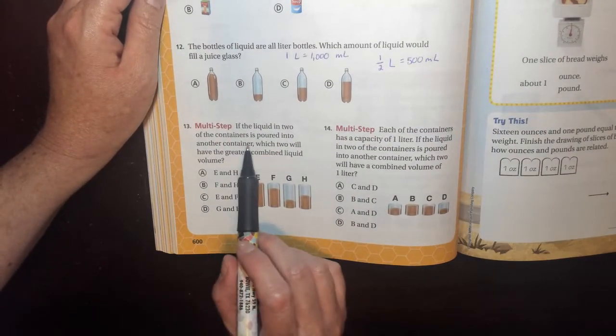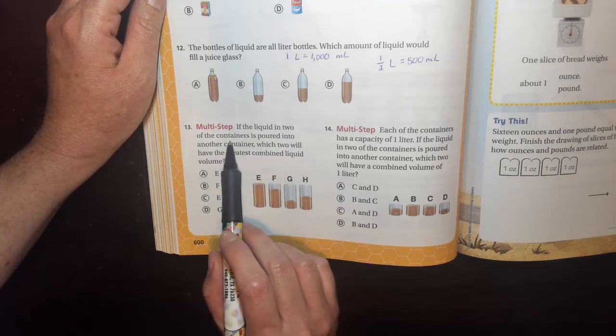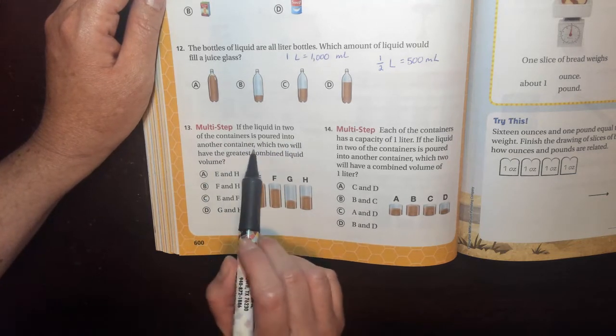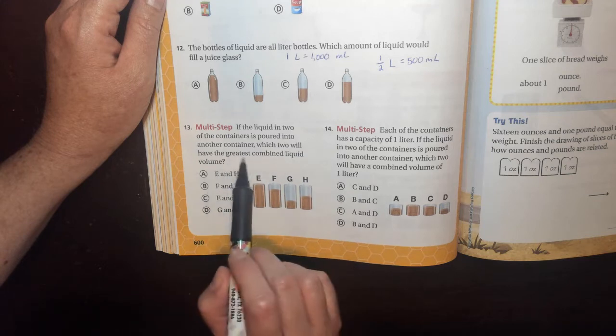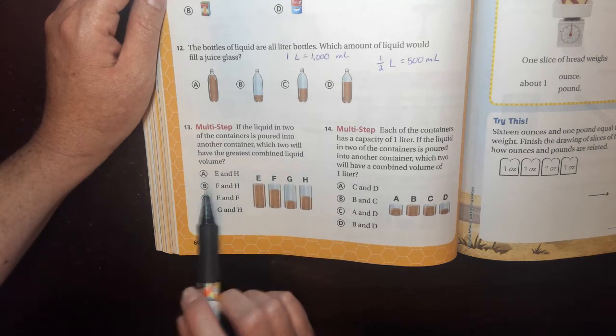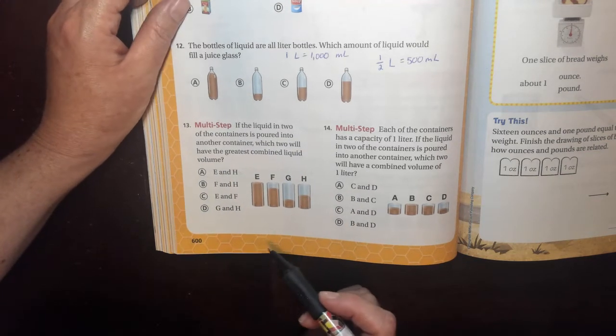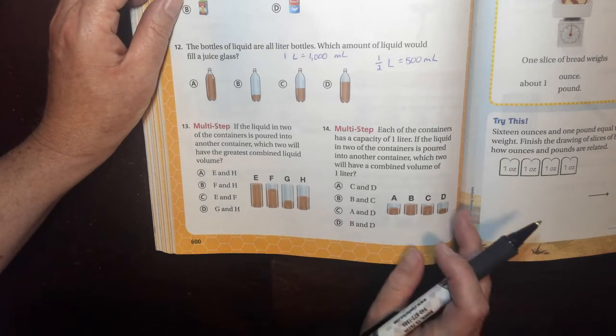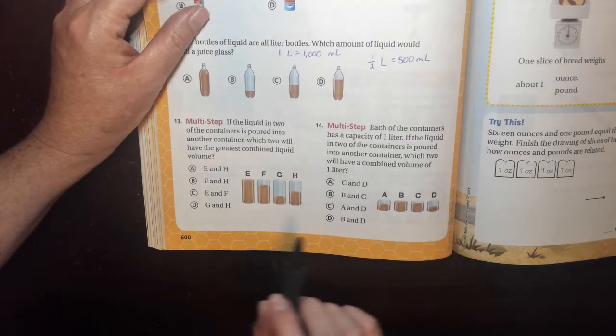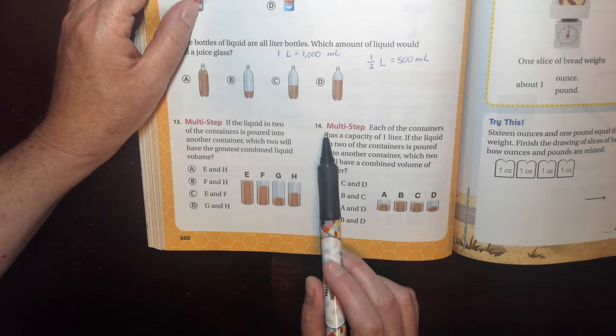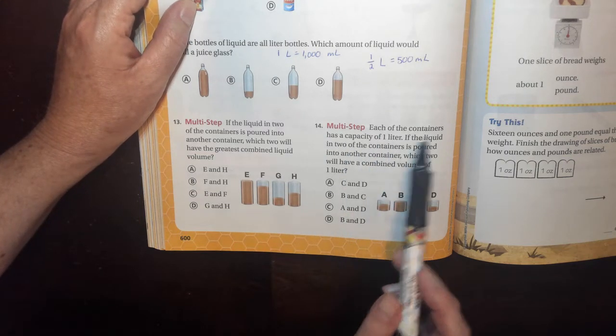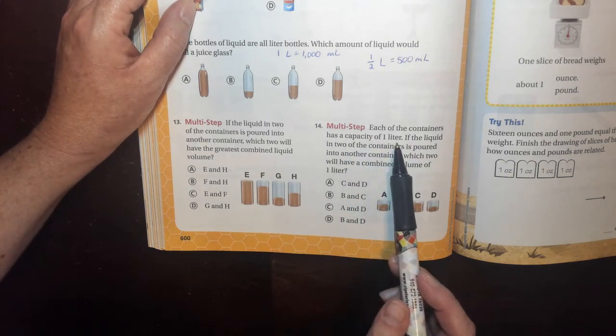Question 13. If the liquid in 2 of the containers is poured into another container, which 2 will have the greatest combined liquid volume? So just which are the 2 that have the most liquid in them? And question 14. Each of the containers has a capacity of 1 liter.